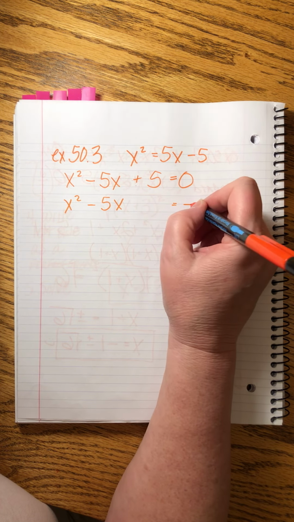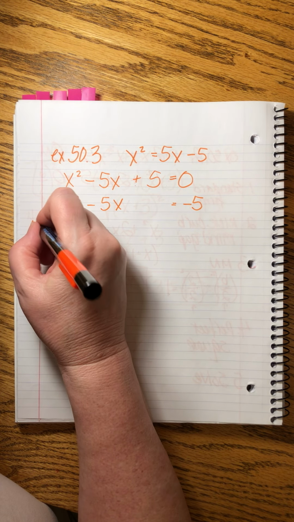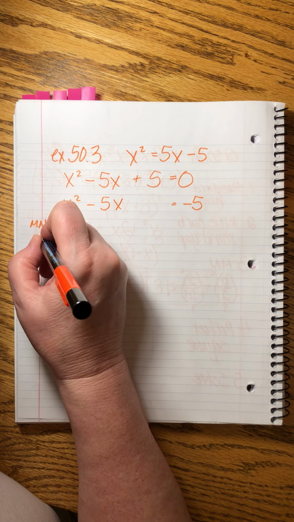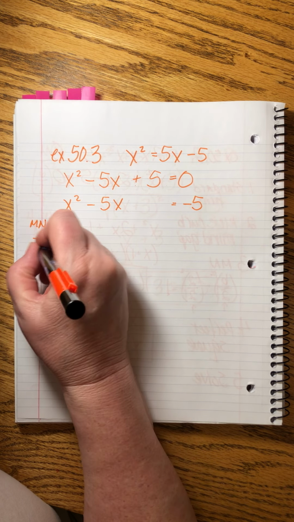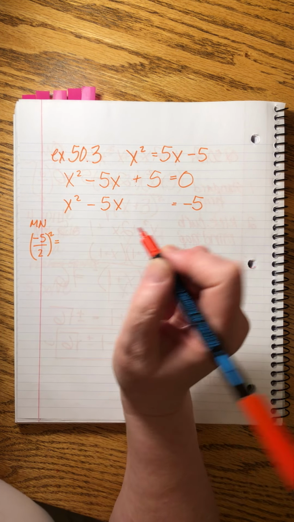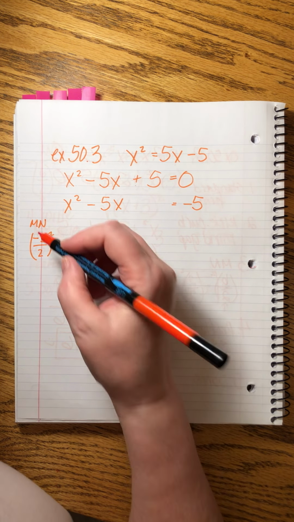Skip it equals minus 5. Now we're going to magic number it up. I always write this. It's minus 5, yes. We have a minus here this time. It's a different. Over 2 quantity squared. What is this unfortunate mess?